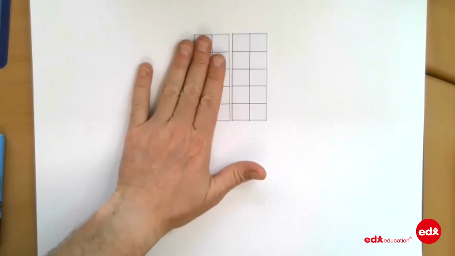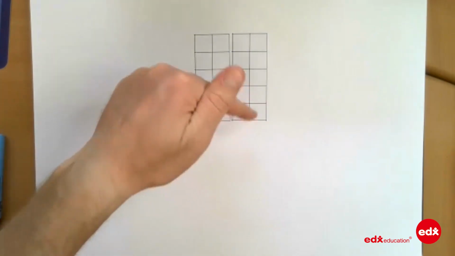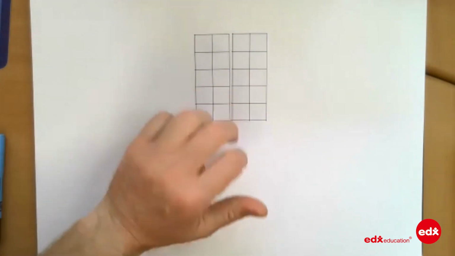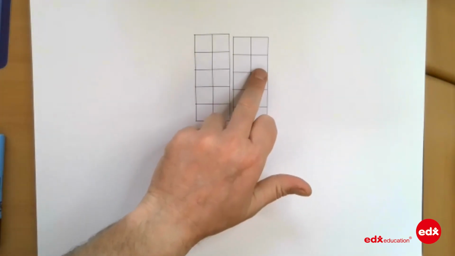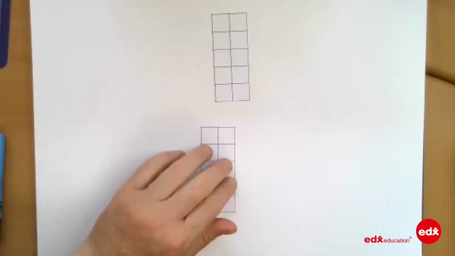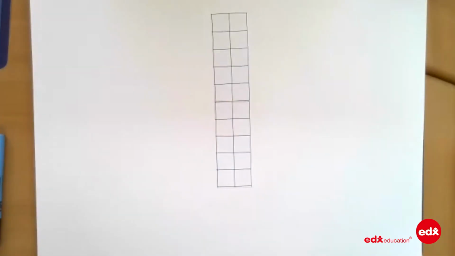So if I've got 10, I double 10, I get 20. So 5 4s would give me 20. But let's have a look. You could do it this way. So suddenly I've made now, in this case here, 10 rows of 2.